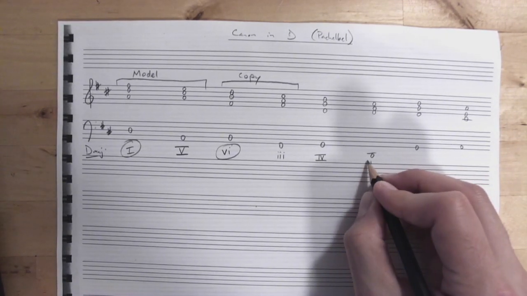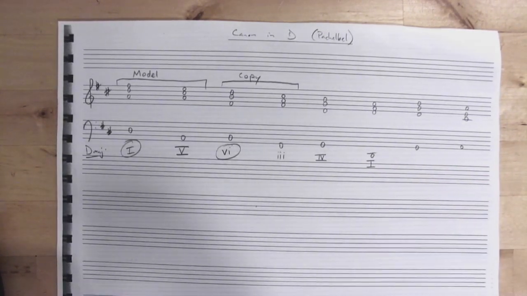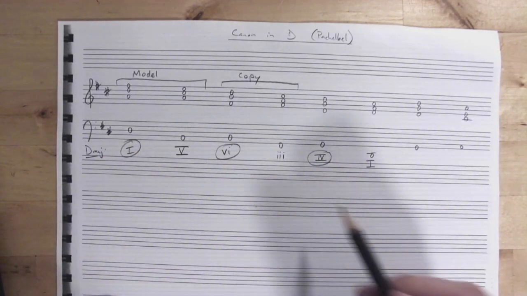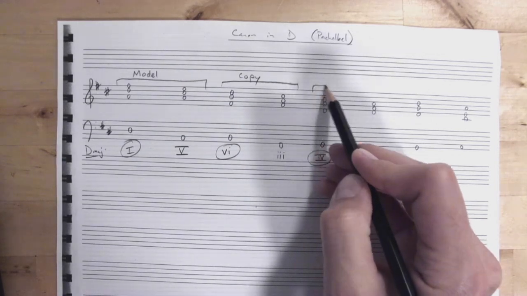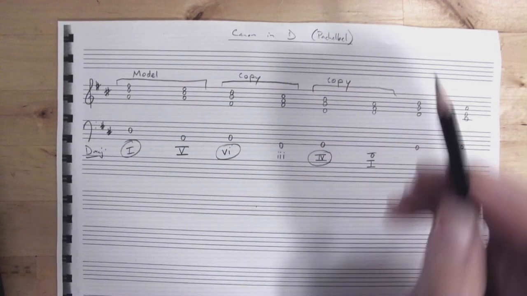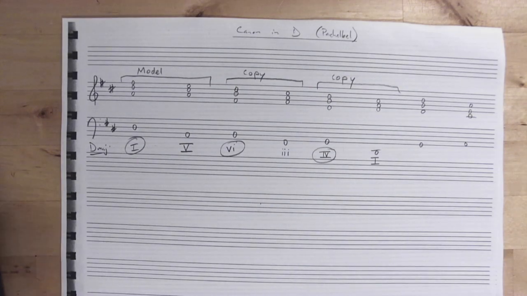So that's sort of the interesting thing about this sequence, is that you're descending by thirds overall between the models and the copies, or among the copies. But if you go out for just a couple of copies, you're going to wind up back on 1. So what usually will happen in one of these descending third sequences is that at some point the progression will turn around.